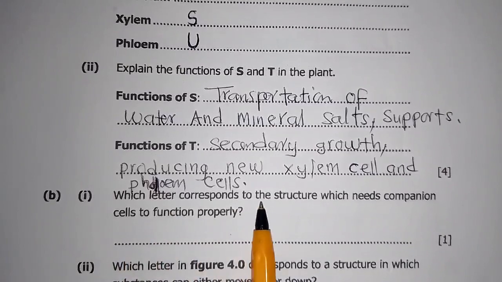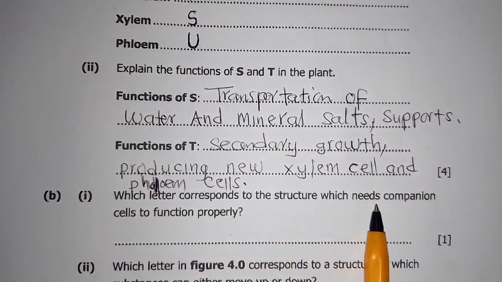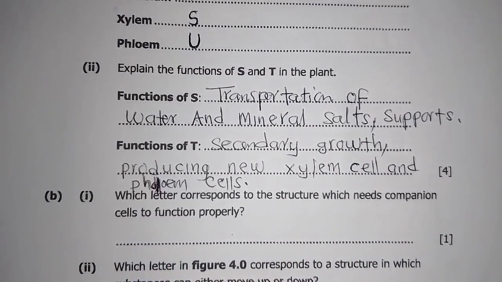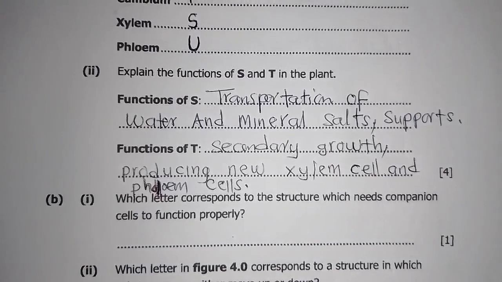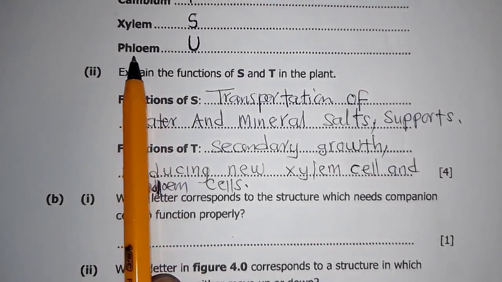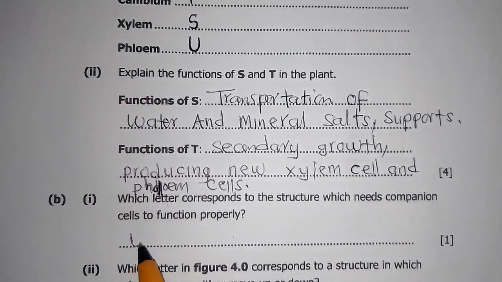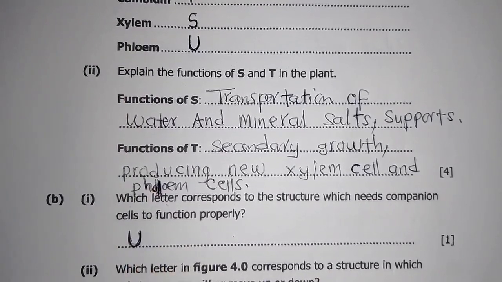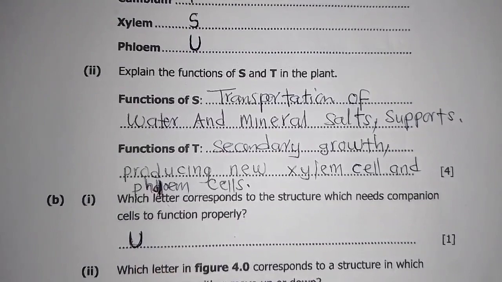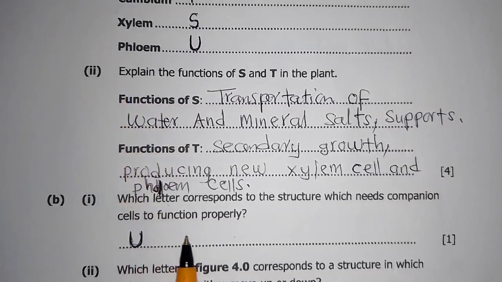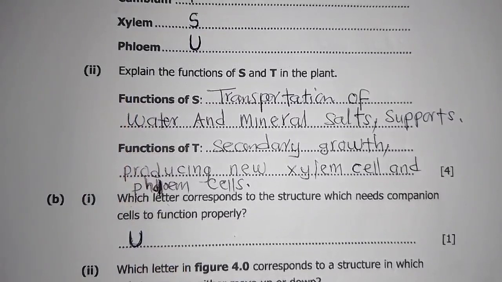Which letter corresponds to the structure which needs a companion cell to function properly? It needs a companion cell to function properly. So that is a phloem. A phloem needs a companion cell to function properly. So the question is saying which letter? So you just put U. If you are told a companion cell, a phloem must have a companion cell so that it can function properly.